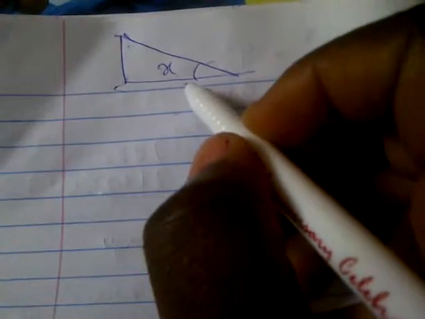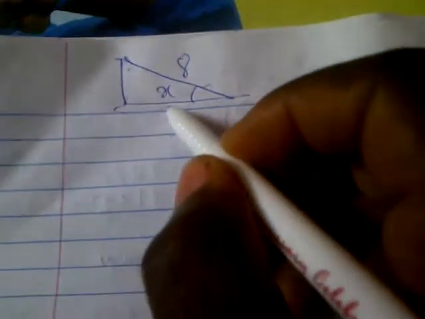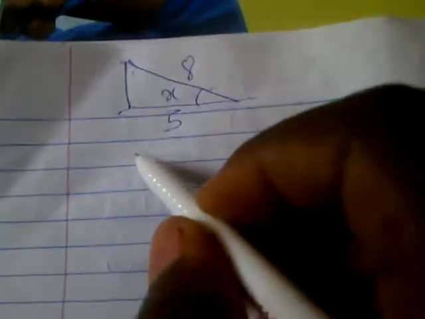Now let's look at those questions we were asked before. The first one was a triangle, and we're told that this angle is x, the hypotenuse was 8 and the base 5, and we're told to find x.